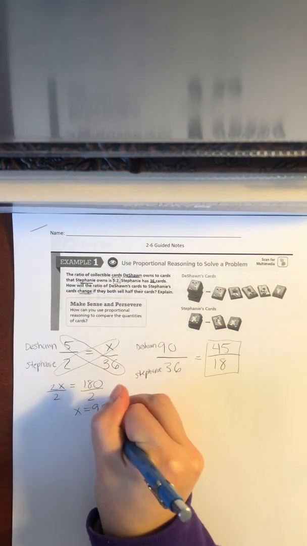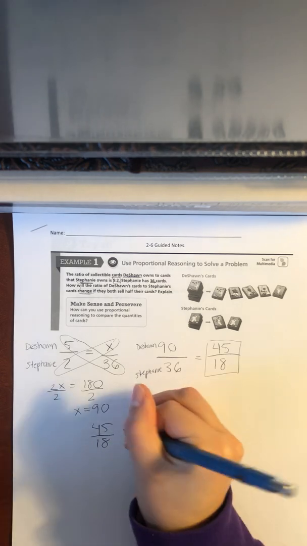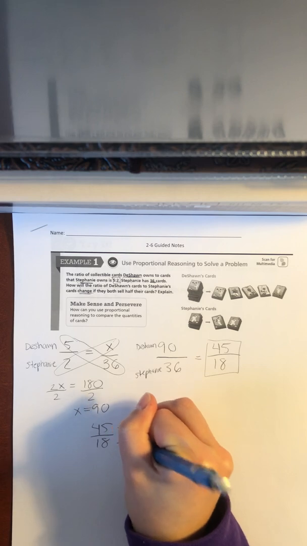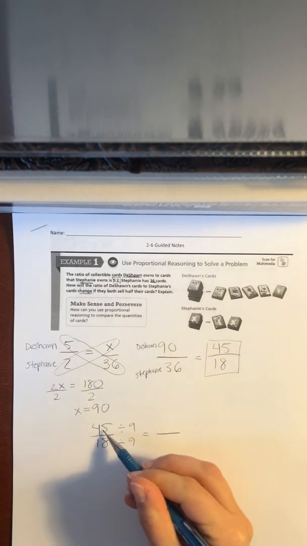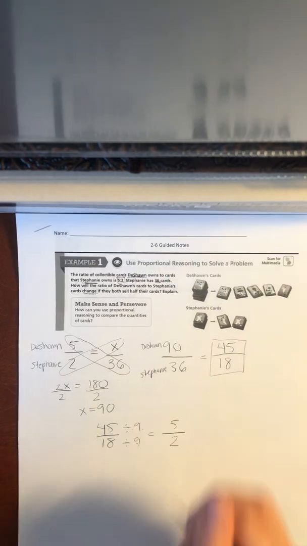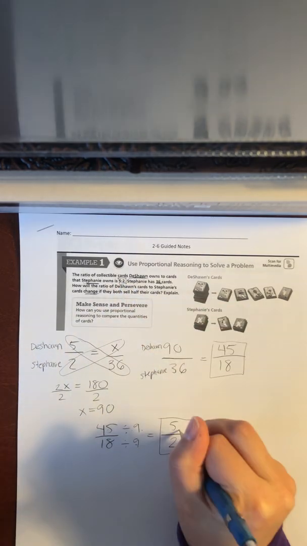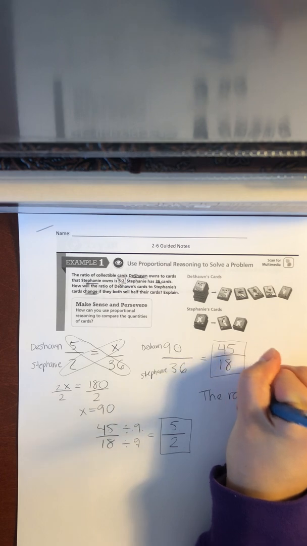So we're going to take 45/18 and reduce this. We can reduce this by dividing by 9 in the numerator and the denominator. 45 divided by 9 is 5. 18 divided by 9 is 2. So did the ratio change? No. Still 5-2, okay? So the ratio will not change.